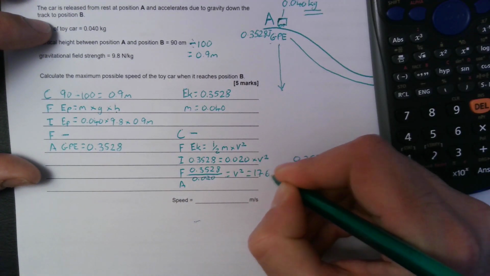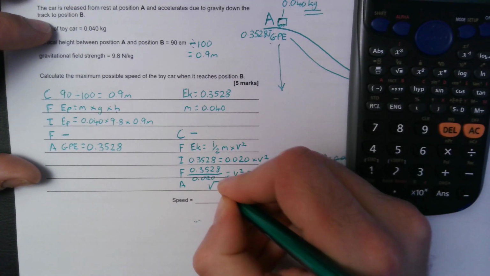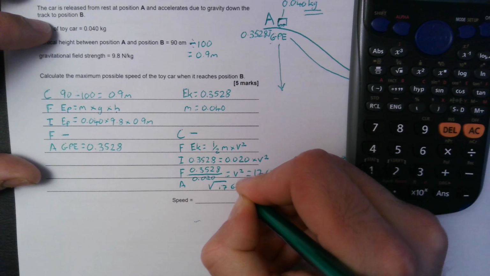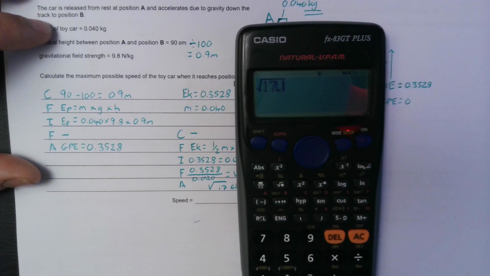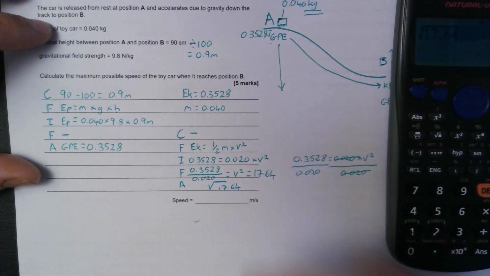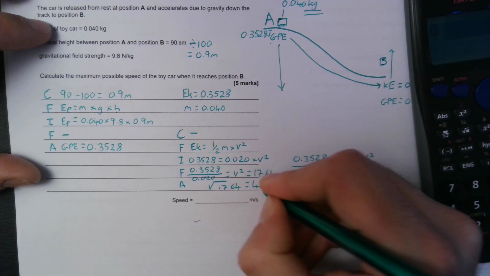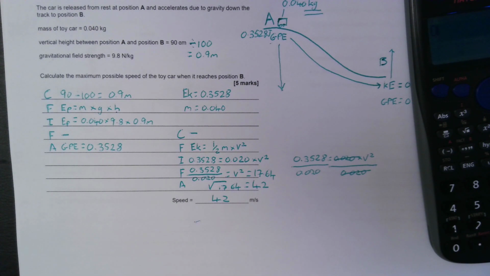Now that is the v squared. So what we want is the square root of 17.64. So the square root of 17.64 gives us 4.2. Okay, so our answer is 4.2. Hopefully that makes sense.